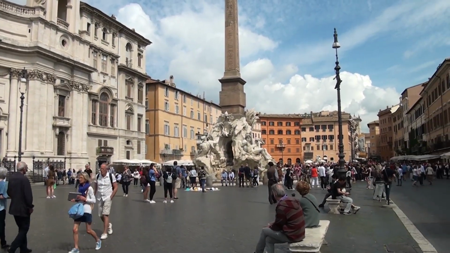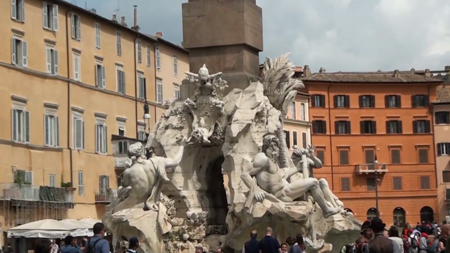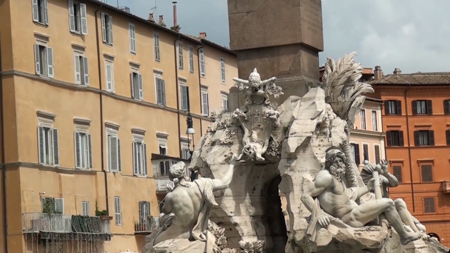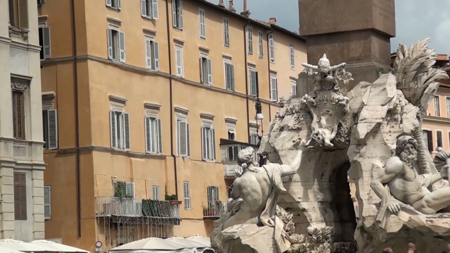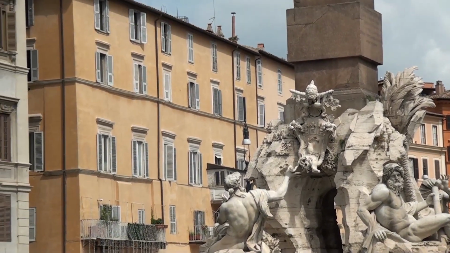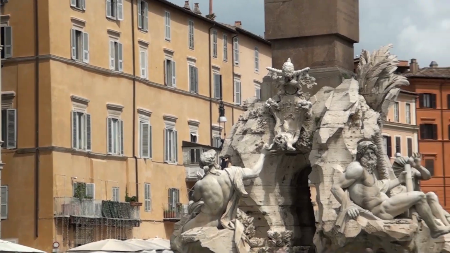So the fountain has four figures, and you can see they're pretty large. There's two of them here. Each figure represents a river from a different continent. So you have the Nile, the Ganges, the Danube, and the Rio de la Plata. And that represents the four continents through which the papal authority had spread.